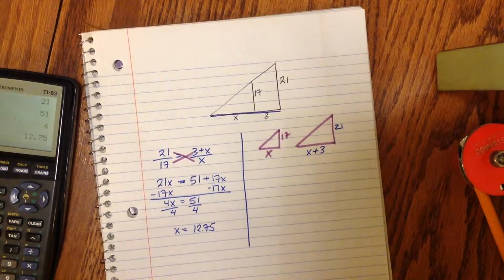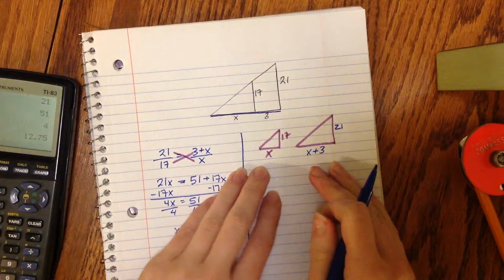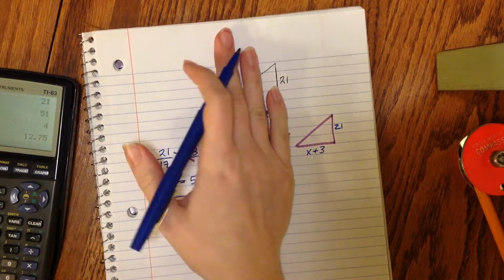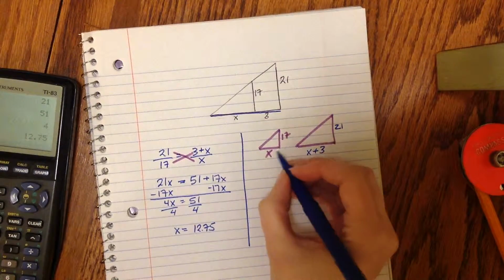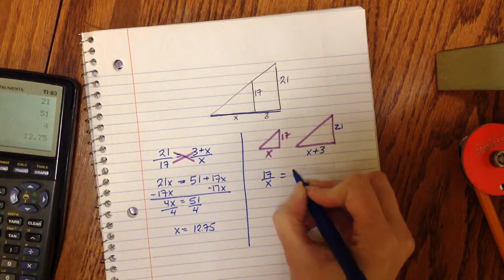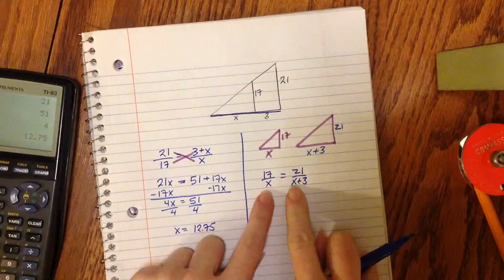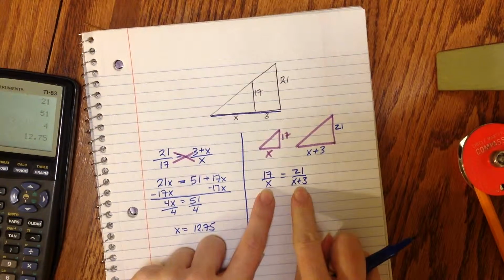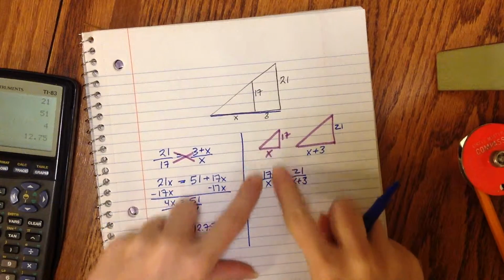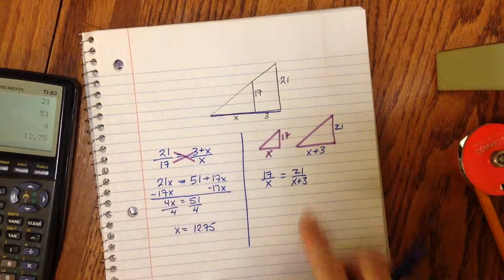plus 3. Now just looking at this, it seems a lot easier to me sometimes to write the ratio, and I'm going to write the first ratio about the first triangle and the second ratio about the second triangle. Let's see if that makes more sense if the first way did not. So let's put 17 over x equals 21 over x plus 3. Again, it could feel weird that these are both hanging out together, and they look like a lot of variables, and that can be weird, but let's just check. Height for the small triangle over length of the small triangle. Height of the big triangle over length of the big triangle.